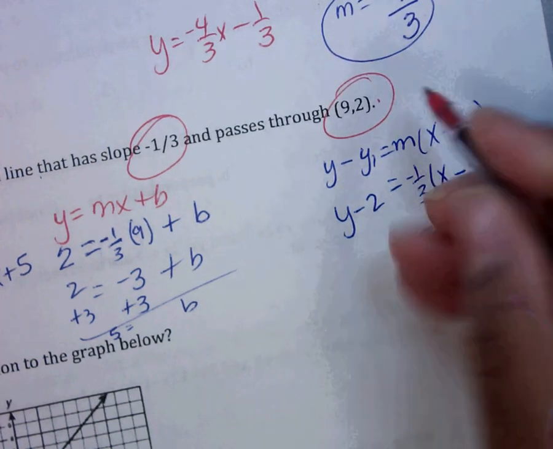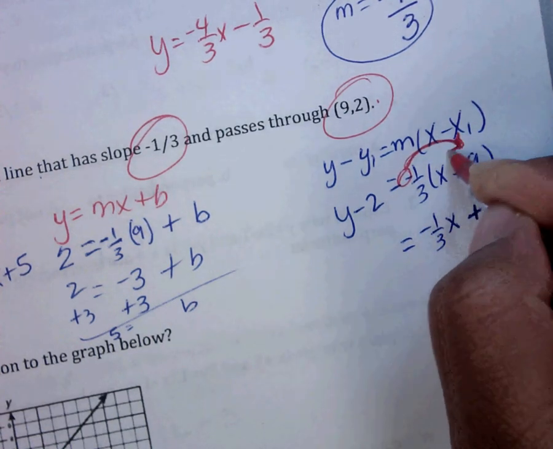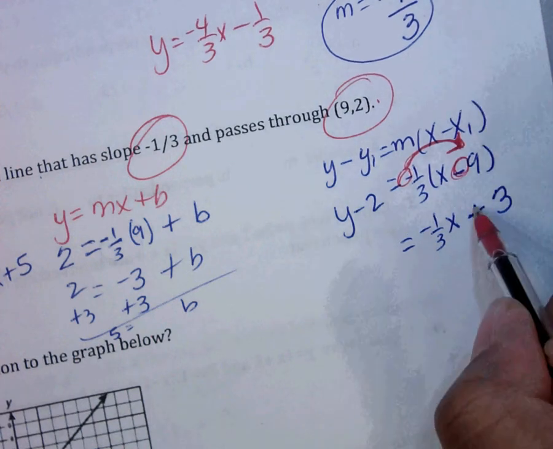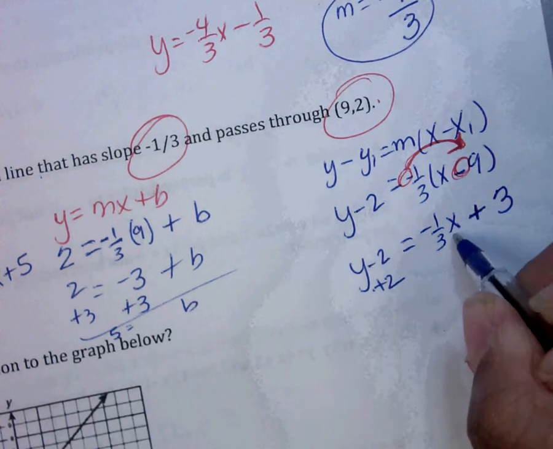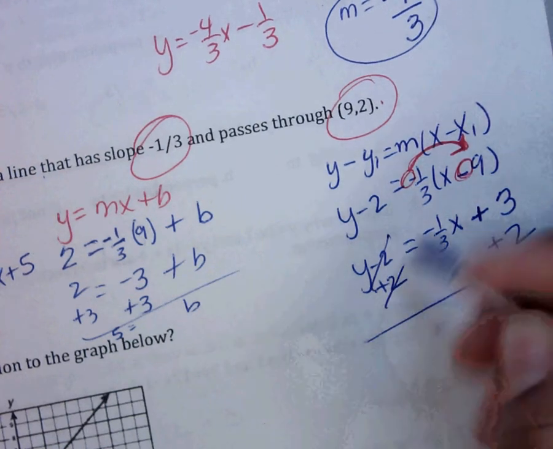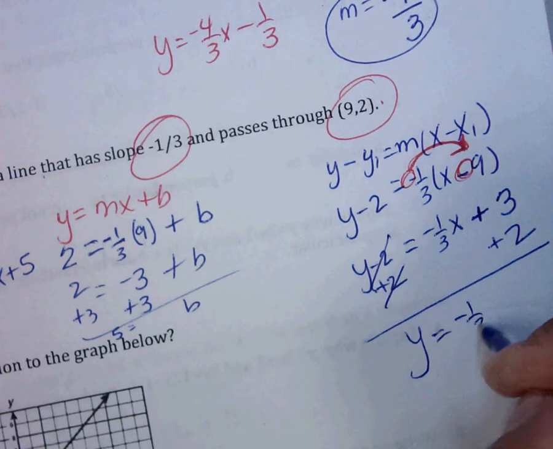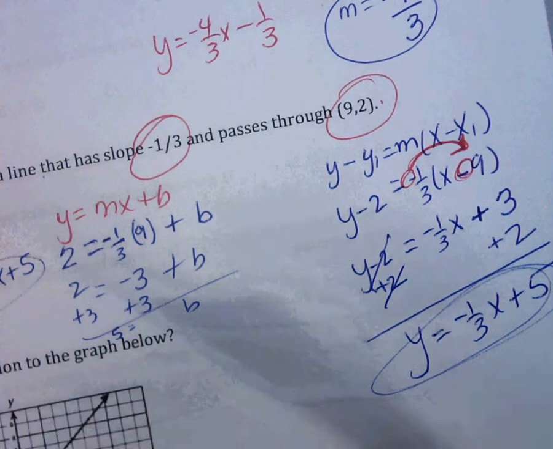This negative times this negative gives me a positive. Bring down my y minus 2. I'm going to add 2, not to him, he doesn't have a letter, I can add it to him. Negative 1/3x plus 5. No matter which way you do it, they match.